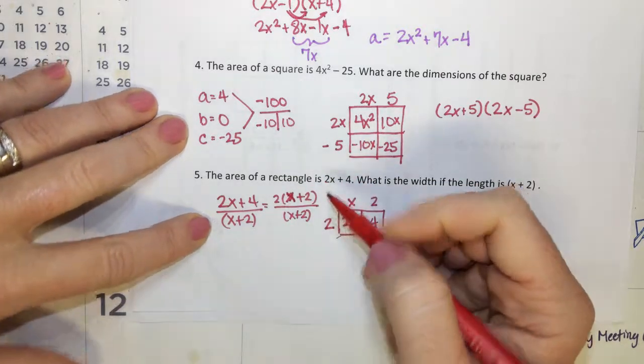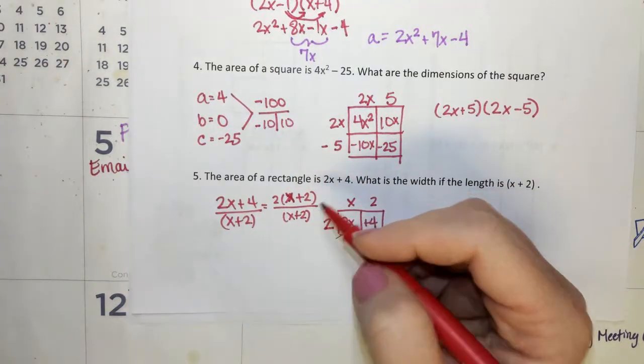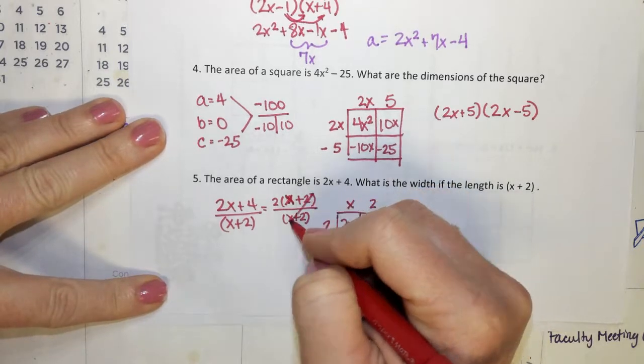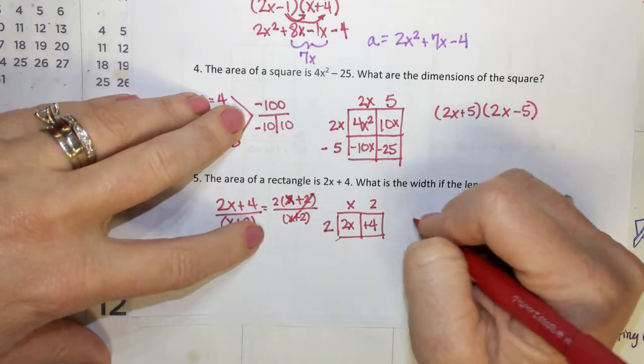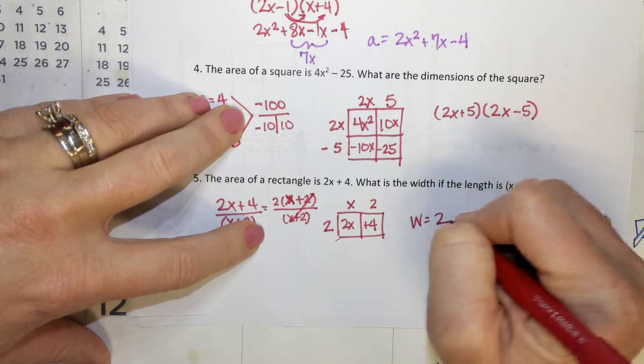So now I'm ready to do my step 3, which would be to cancel out my factors. So I'm going to cancel out x plus 2 and x plus 2 on the top and bottom. And that would give me a width of 2.